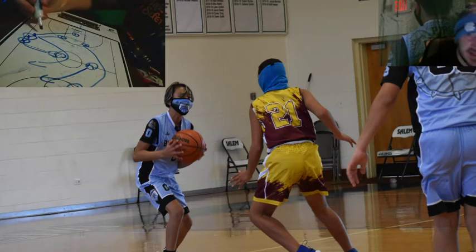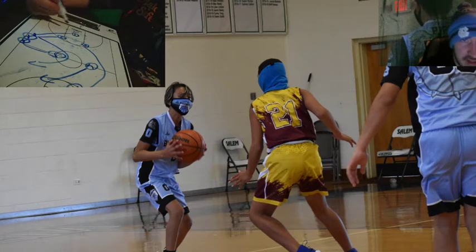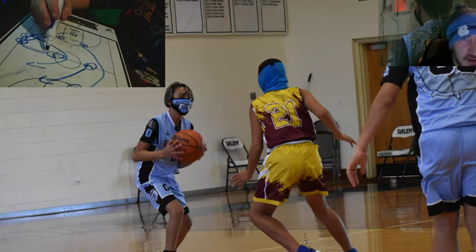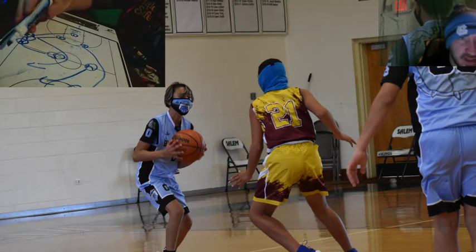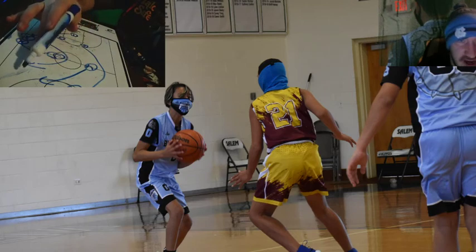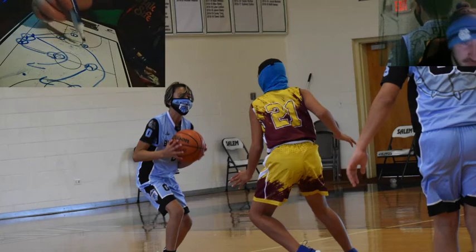Okay, so this is if the initial trap doesn't work. 1, you let them make a decision. You ride them all the way. The first initial trap, we either get it or we don't. If we don't get it, whenever you see the help starting to come across half court, get out of the way and replace where he was. If you were in the middle, you need to get over the top ball side.